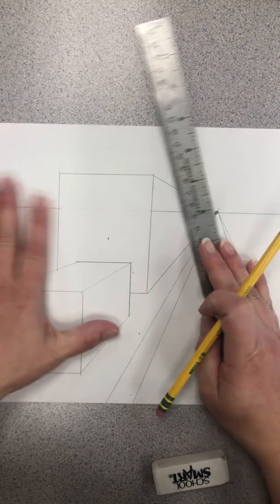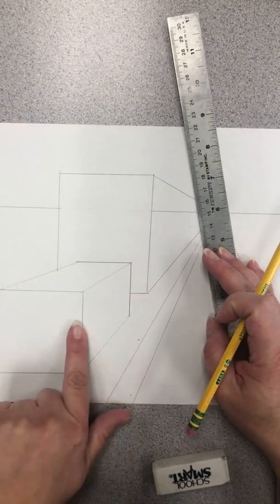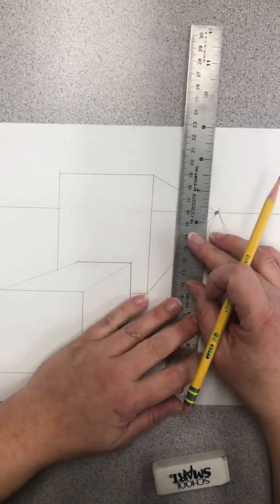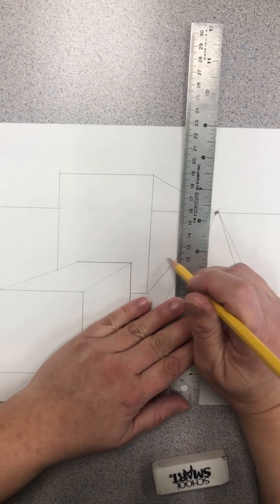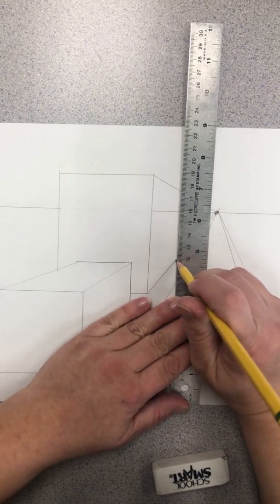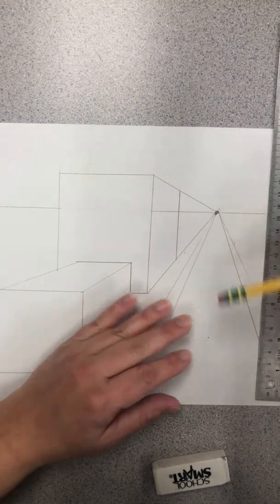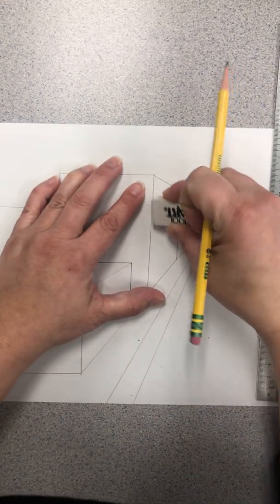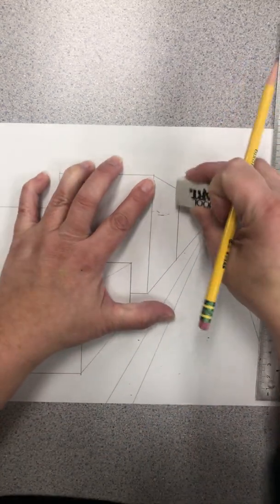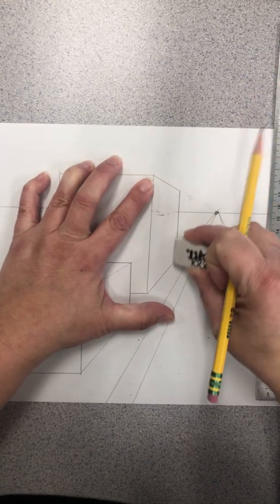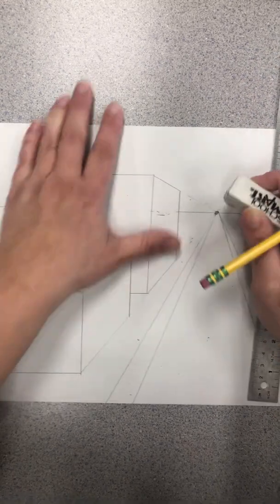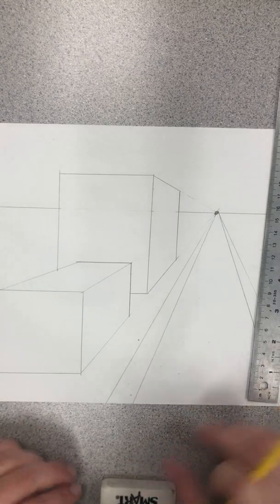And then what I did with this last one with the far end line, I want those to be parallel. So I'm gonna make sure my ruler and that original line are parallel when I draw a far end line in that plane. And I can erase this. I'll erase my extra horizon lines. And I've got two buildings.